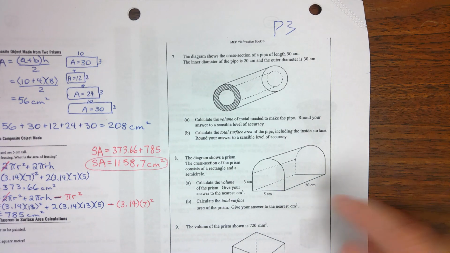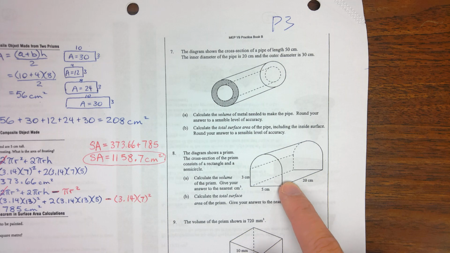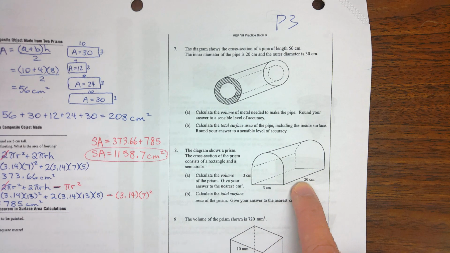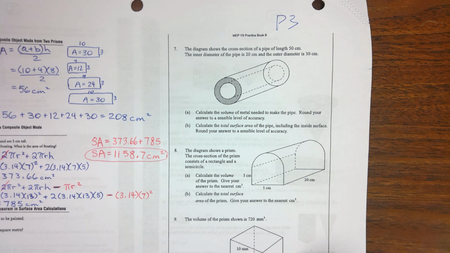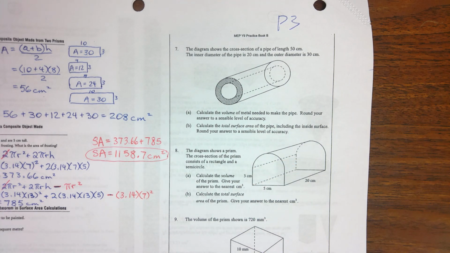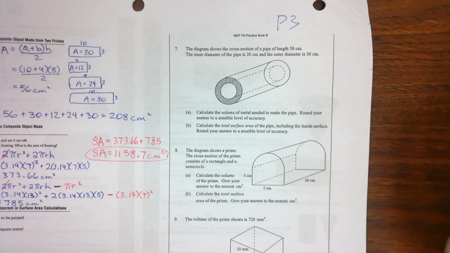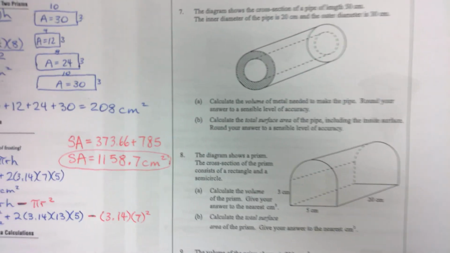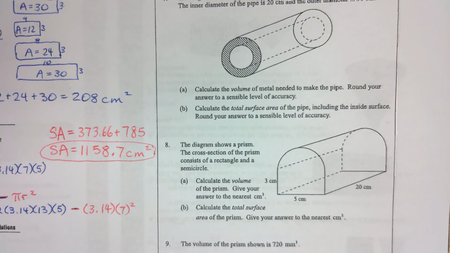Okay, one last thing I want to go over is this figure right here. What shapes do you see? For number 8, what shapes do you see? Brian? Sorry, not Brian. Ready? All right. A half cylinder and a rectangular prism. That's right. Yesterday somebody said they see a circle and a rectangle.